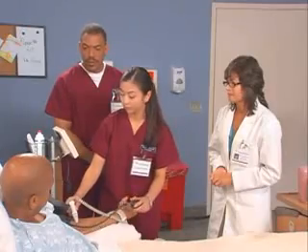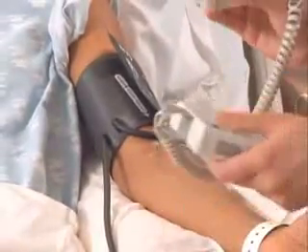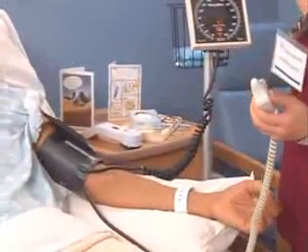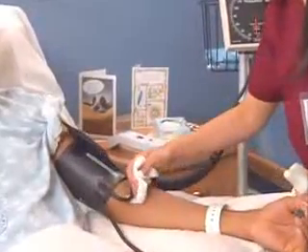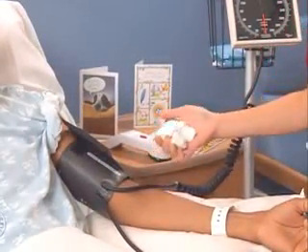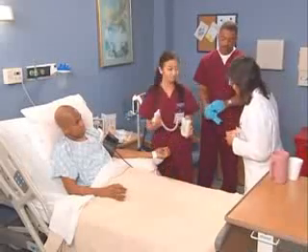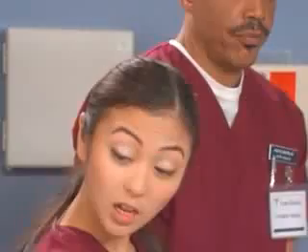Okay, now remove the Doppler tip and turn the Doppler off. Wipe off the excess gel on the patient's skin with a tissue. And then remove the cuff. And then you can clean the Doppler. There you go. Well, that was quick and easy. How do I look? Your systolic pressure is 120, which is fine.